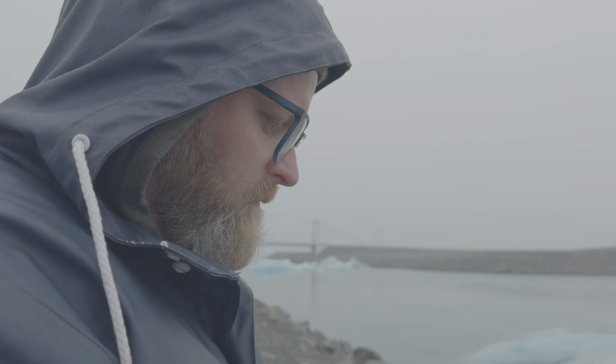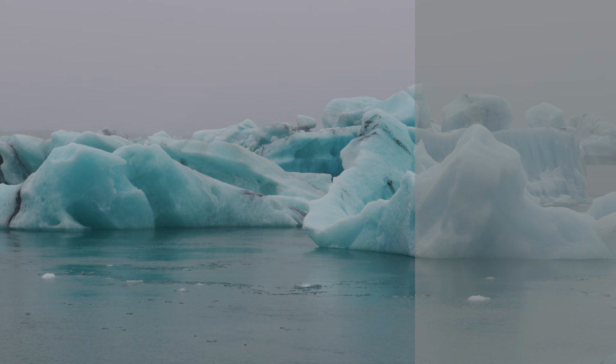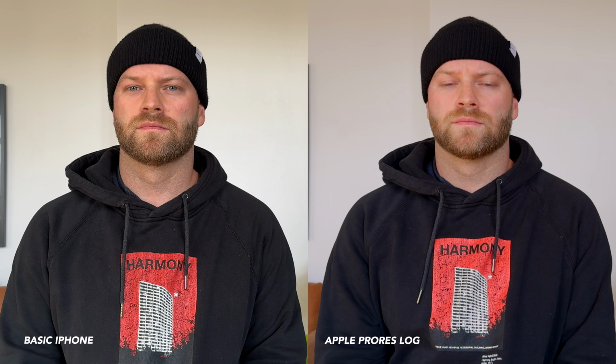Whereas now with ProRes log, you're gonna be able to finally get an image coming out of your iPhone that doesn't have that digital sharp look. I mean, just look at the normal video footage coming out of the iPhone 15 Pro. It's got that ugly digital sharp look, versus if I film with Apple ProRes log and correct it, it looks much more cinematic, and as well there's much more flexibility in post to color grade.